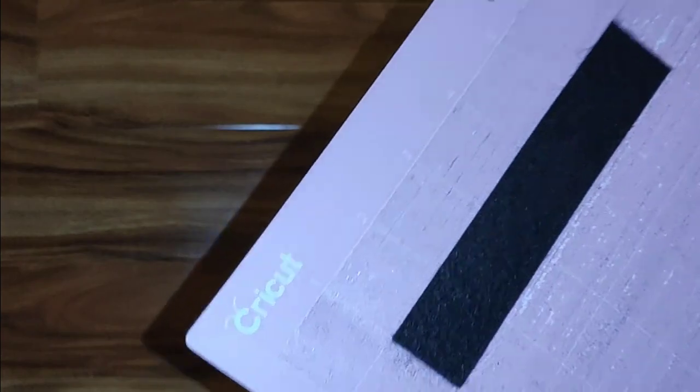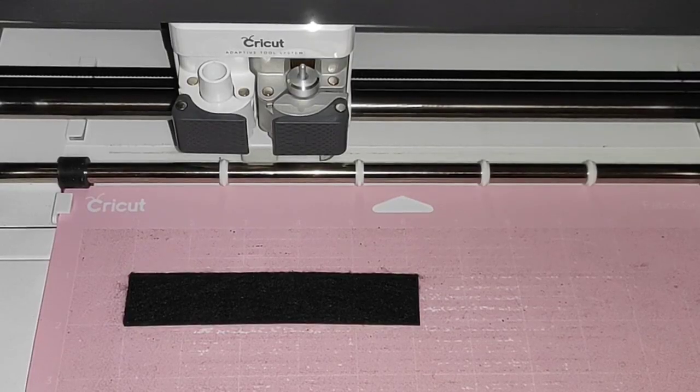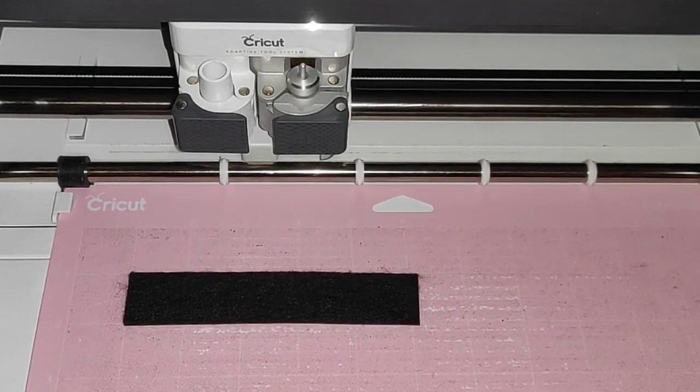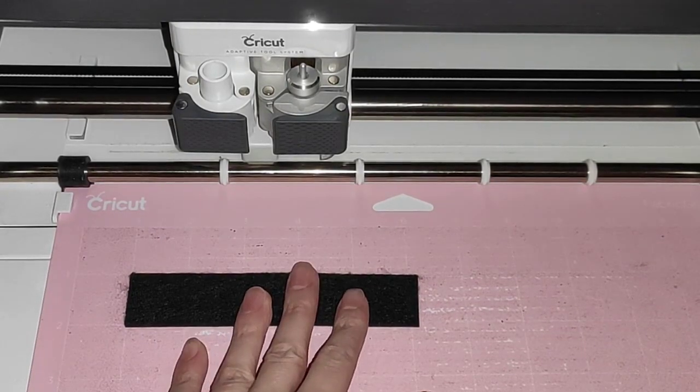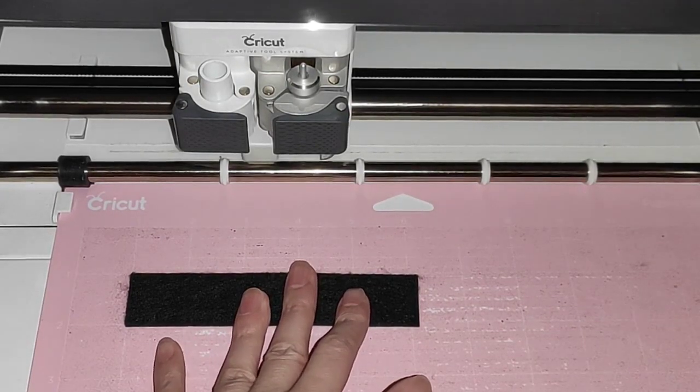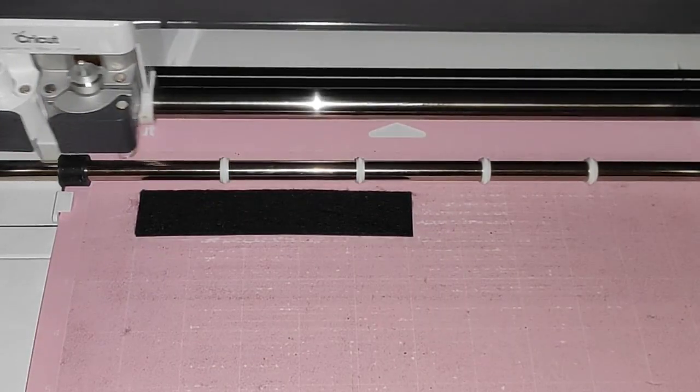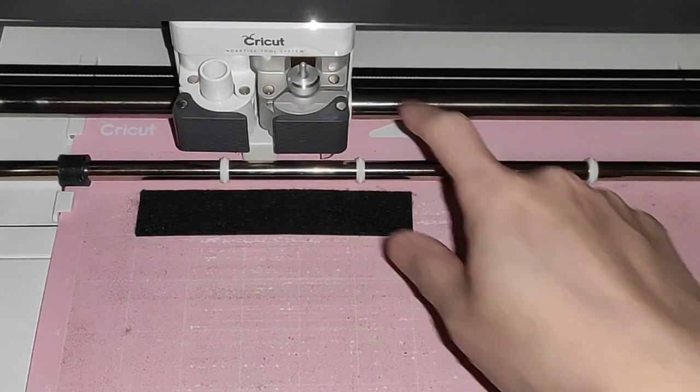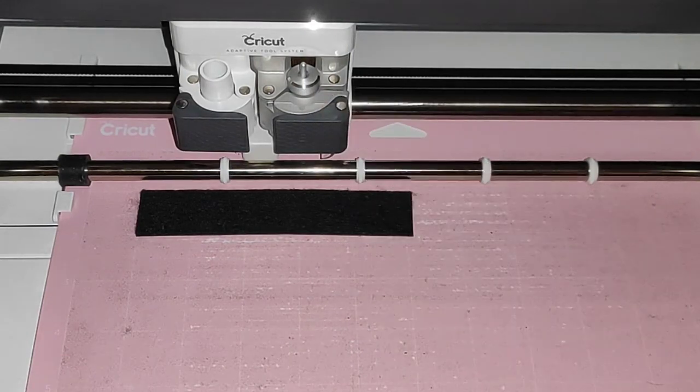Okay, we're gonna go to the machine view now. I'm gonna load the mat, and we are cutting with the fine point blade.